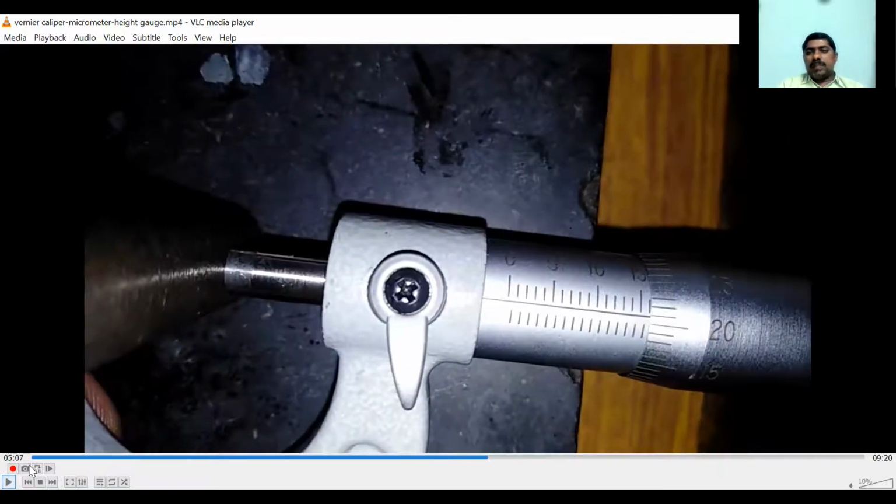It is 15.5 plus 21, so 15.5 plus 21 into 0.01 will give the total reading. In this way, we will take the readings at different positions along the length of the workpiece, and then we will take the average diameter of the workpiece.